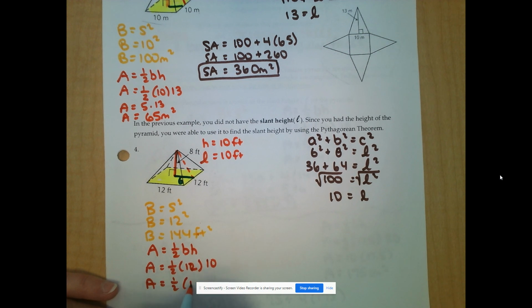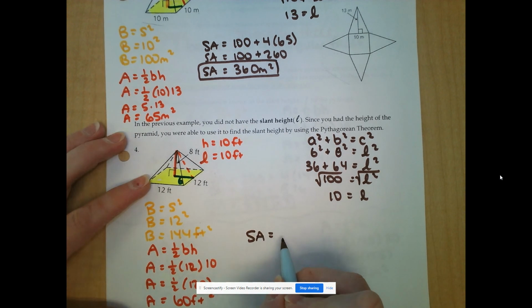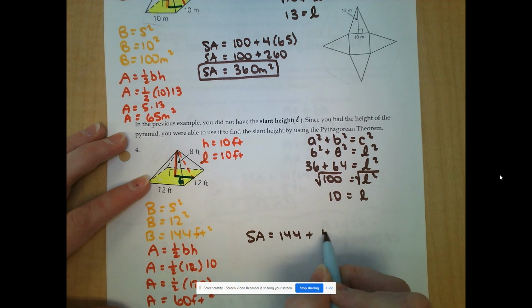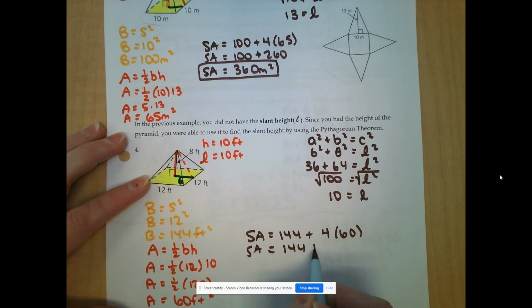That's a half times 120 or 60 feet squared. And because it's surface area of a pyramid, I need a single base and 4 triangles. The single base of 144 plus 240. Overall surface area, 384 feet squared.